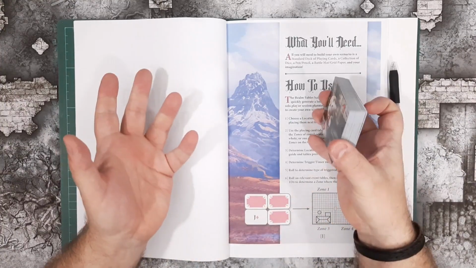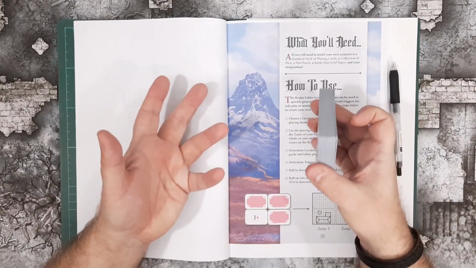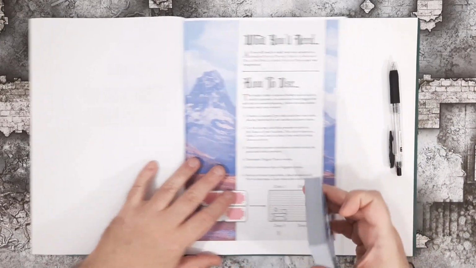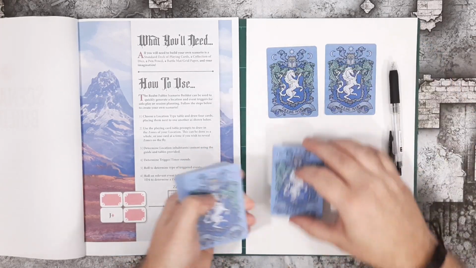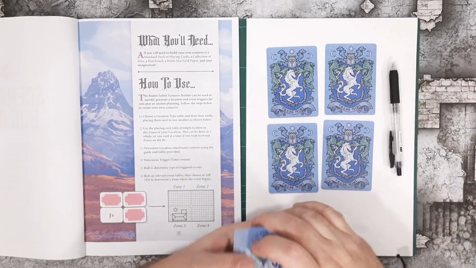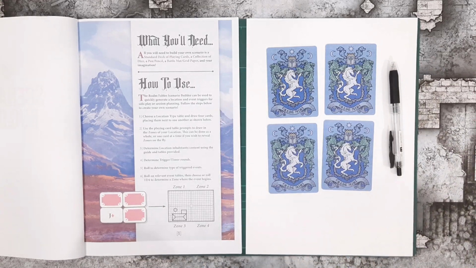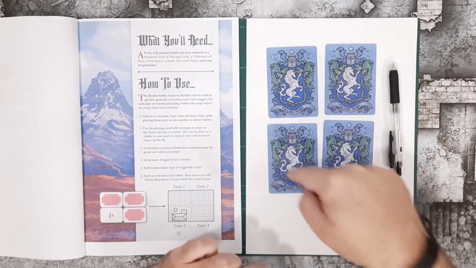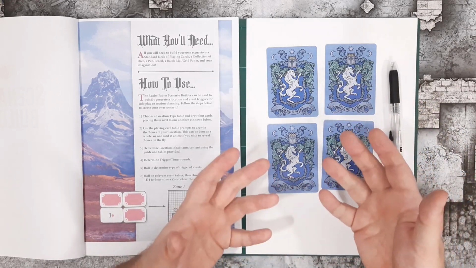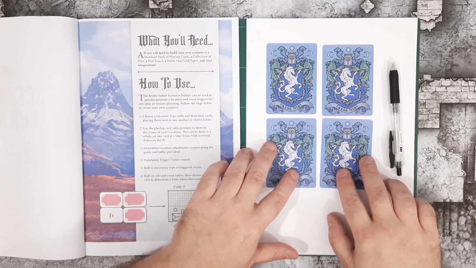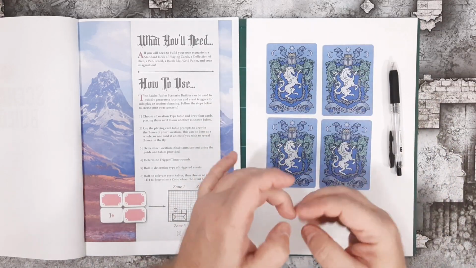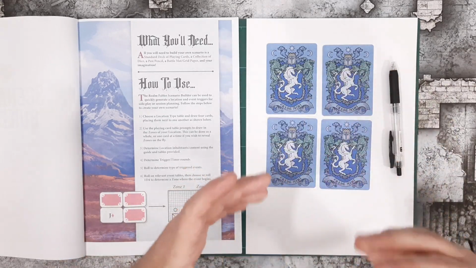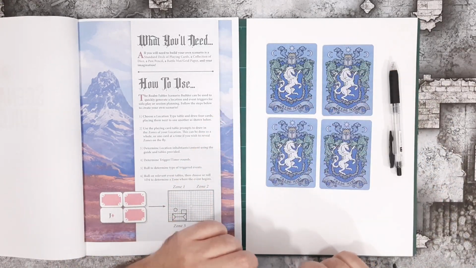Now, from your deck of cards, you draw 4 cards and arrange them in a 2x2 layout. So something akin to this. Just 4 cards, that's all you need. You can put the rest of the cards away. You're not going to be using them. So this essentially is the layout, the area of your scenario. And each of these cards represents a specific little area of the setting, of the location for the scenario.